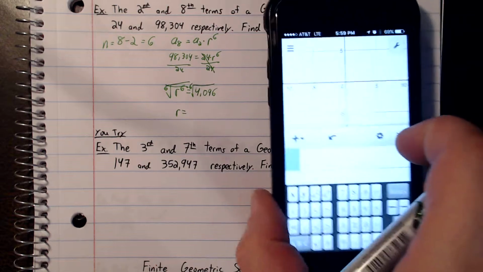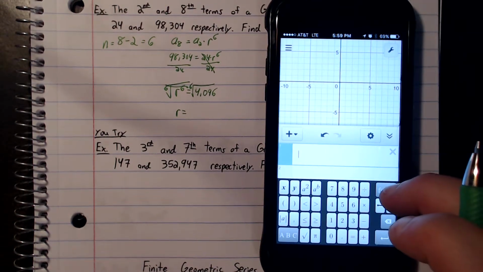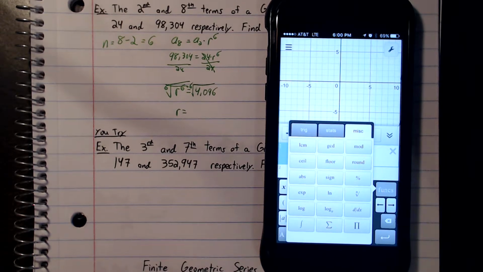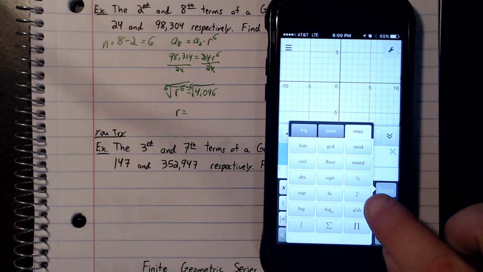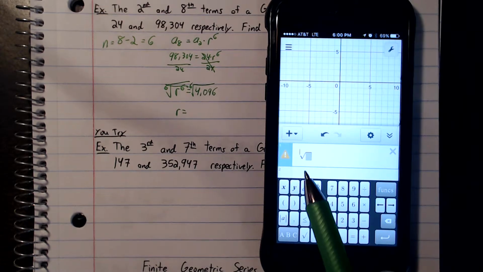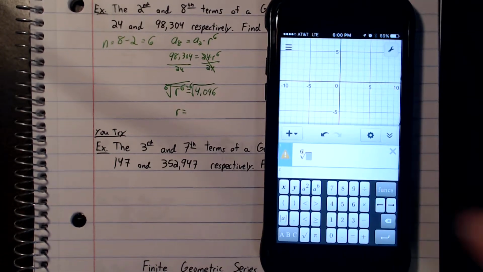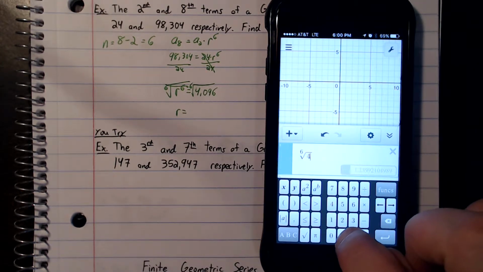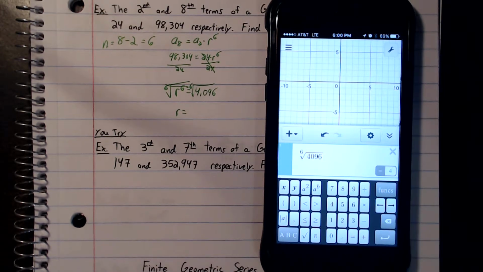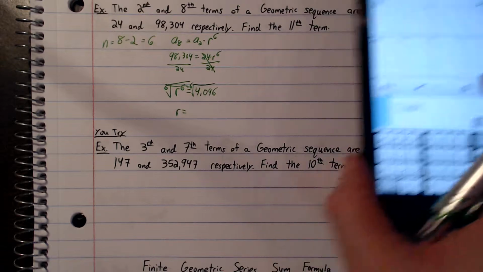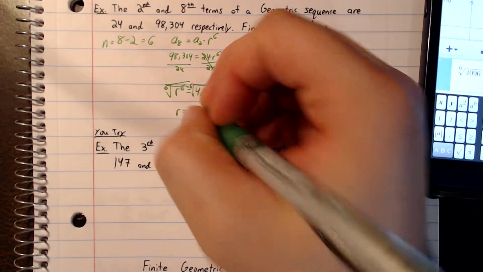But now we've got to figure out what that value is. So I'm going to go over here on the calculator, functions, miscellaneous, and then you'll see that there's like this little square root with an n here. I'm going to press that. It's now giving me the option to pick whatever index. So I'm going to put a 6 up here. I'm going to go inside 4096. And the 6th root of 4096 is 4. So that's our R value.